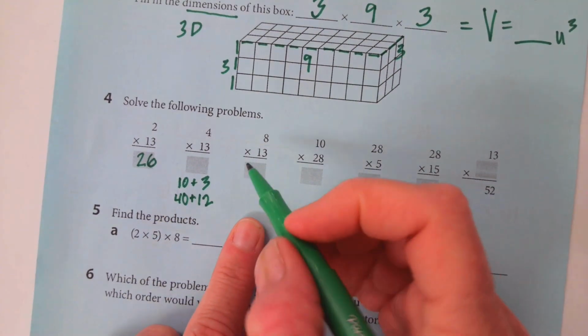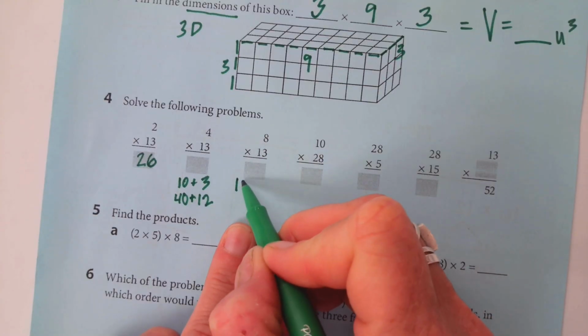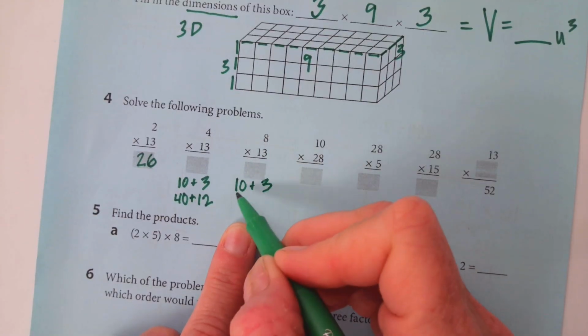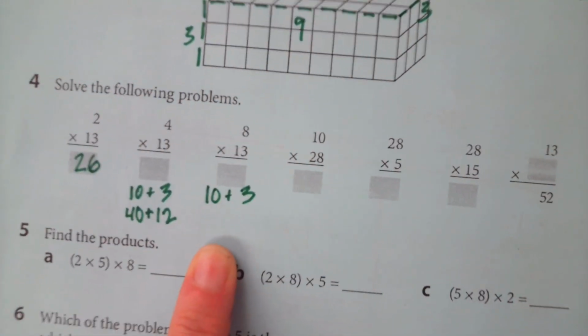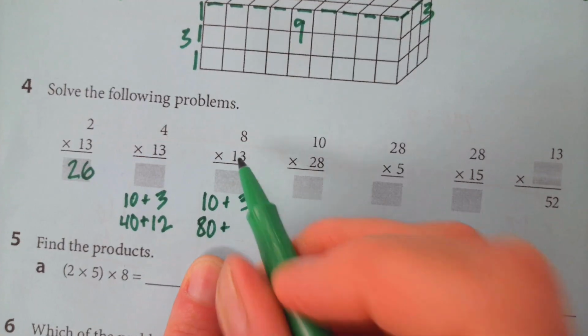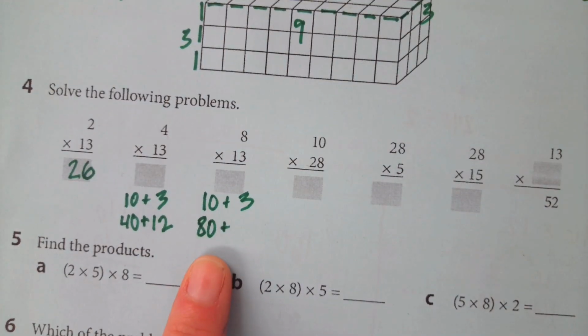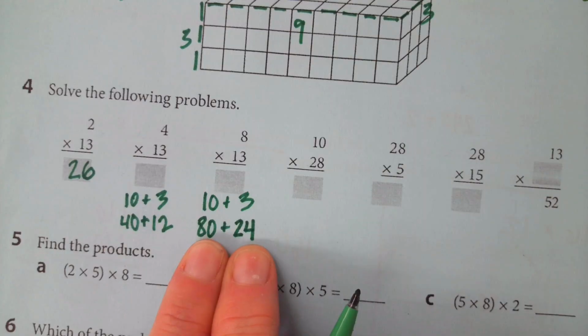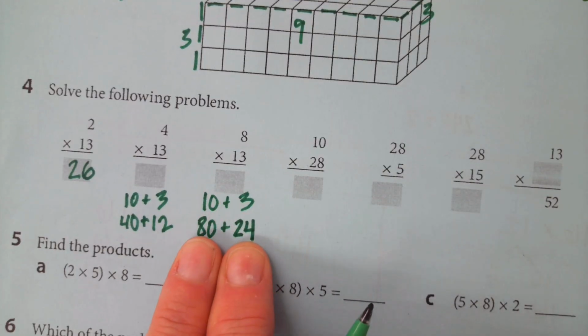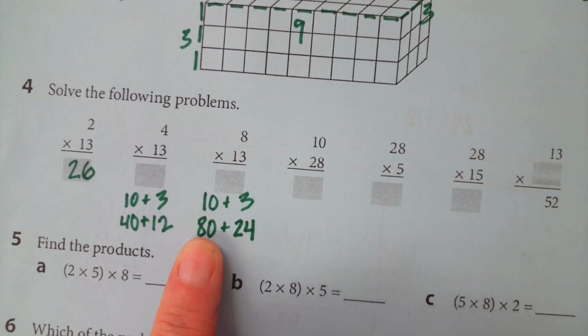Okay, keep going. Let's pull these apart. 13 is the same as 10 plus 3. And I love multiplying by 10. It's easy peasy. So 8 times 10, you know that, 80, plus 8 times 3, ooh, 8s, those are nemesis. 8 doubled is 16, plus one more 8, be a 4 and a 4, that's 16 plus 4 makes 20, 24. 8 times 3 is 24. Now put those together to get your final product. 80 plus 24.